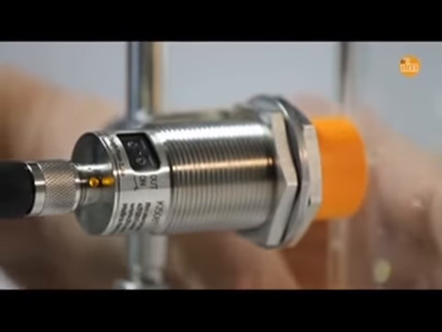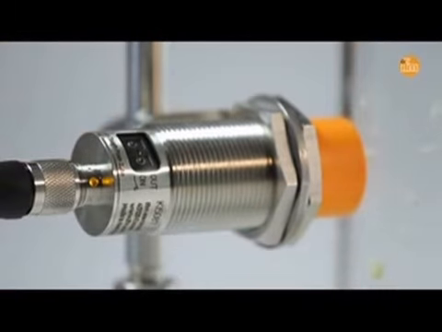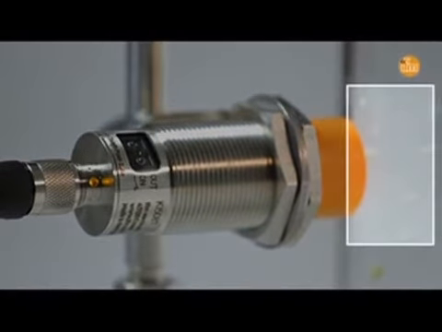Capacitive sensors, however, do not switch off if there is residue in the vessel.